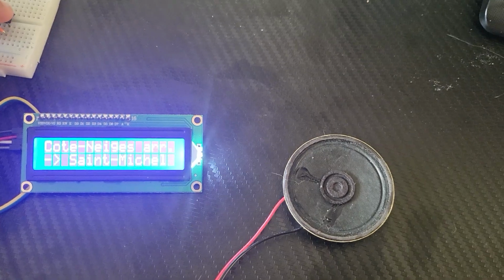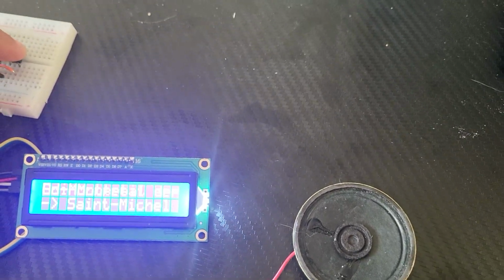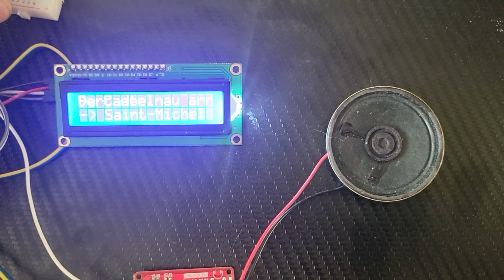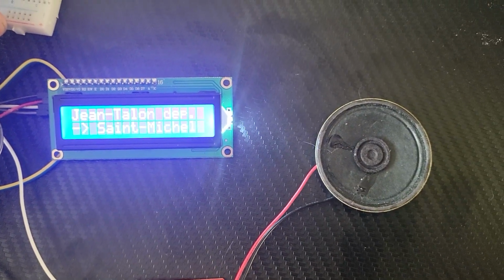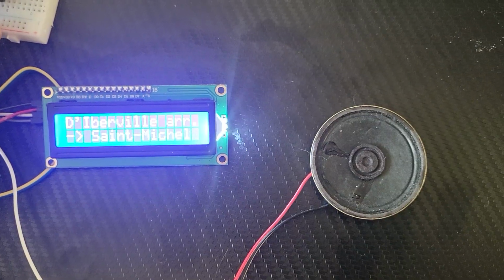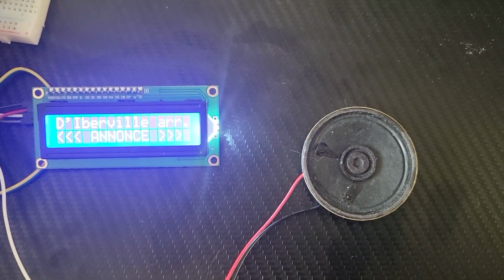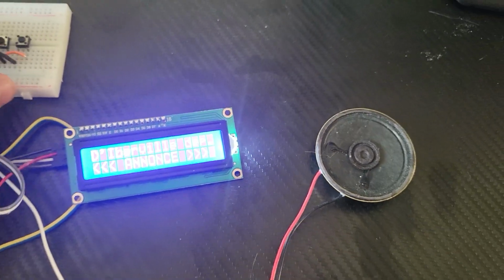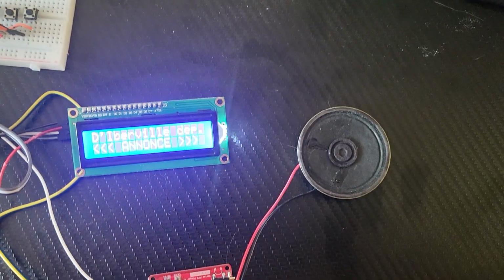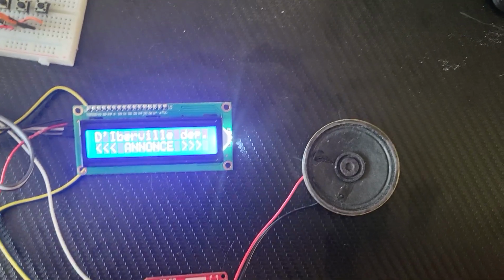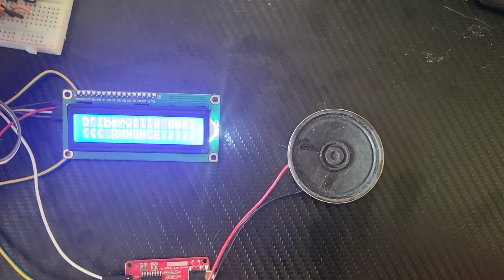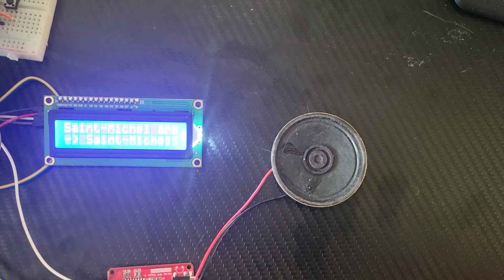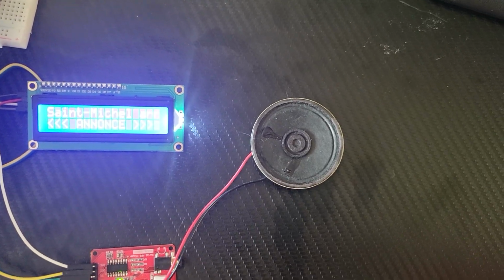So here I can, of course, just select any station. I can just skip them if I want to. Well, I'm not going to skip too far ahead, I'm just going to go a bit closer to the end of the line where we have, this is the second last station. Of course, Saint Michel is the terminus of the blue line of Montreal's Metro, so when I announce, it will say that it's the last station.